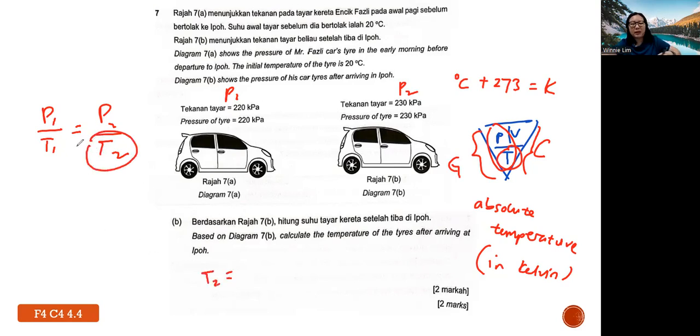T2 is basically how you rearrange it, because of this bottom right, so you swap and bring this one down, this one up. Hence you will have T2 equals P2 times T1 over P1. Depending on whether you want your unit in Kelvin or degrees Celsius, but T is in terms of Kelvin. So when you substitute, P2 is 230 kilo. Kilo is 1000, so you times 1000.